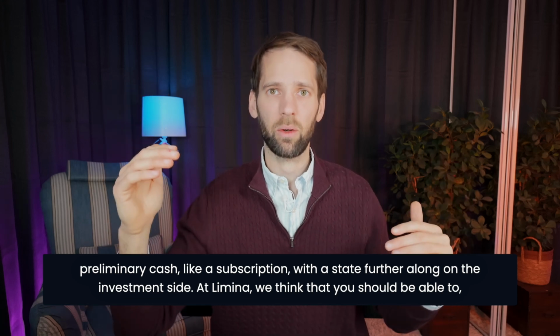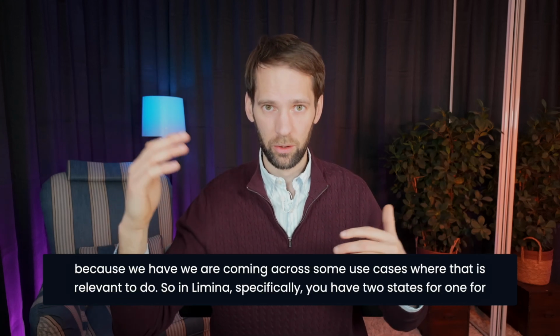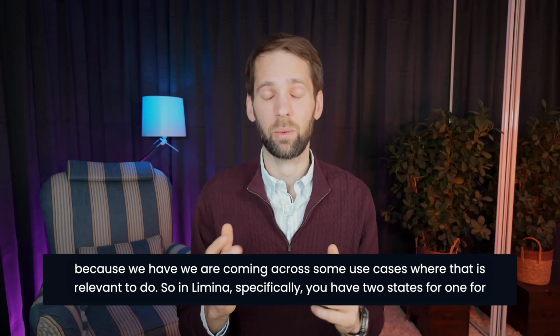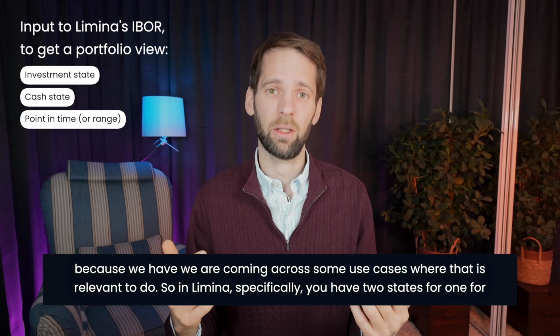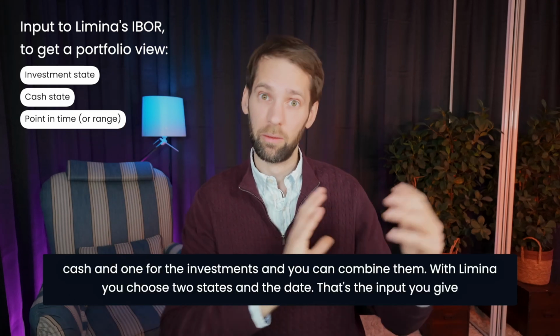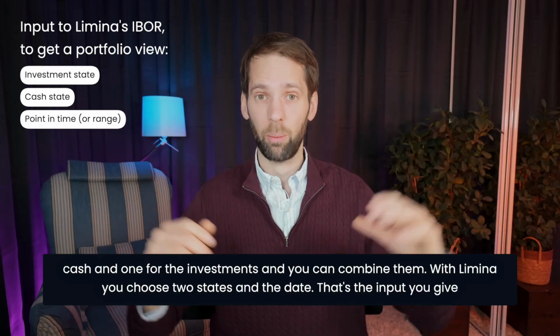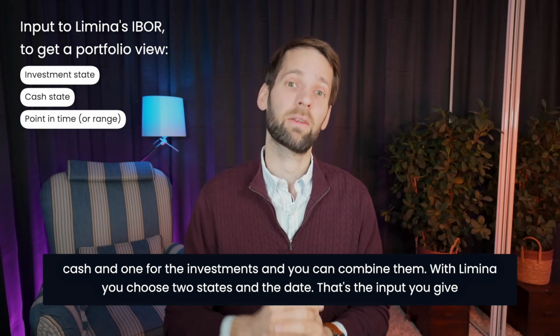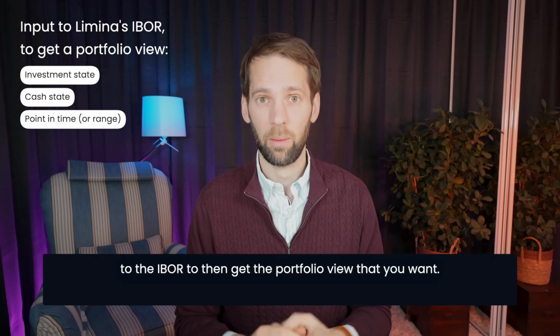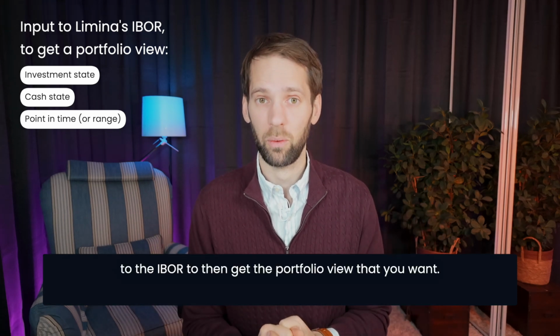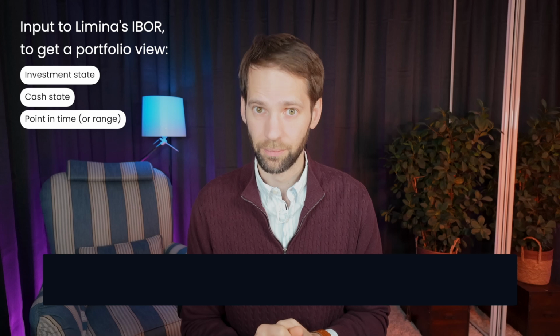And at Limina, we think that you should be able to, because we are coming across some use cases where that is relevant to do. So in Limina specifically, you have 2 states, one for cash and one for the investments, and you can combine them. So in Limina, you choose 2 states and the date, and that's the input you give to the IBOR to then get the portfolio view that you want.